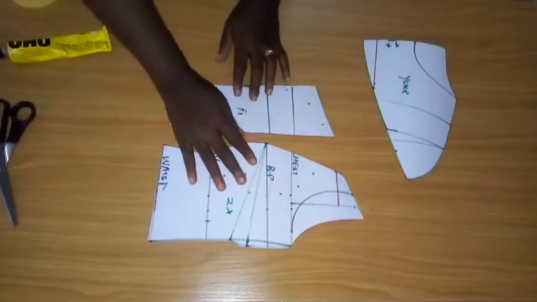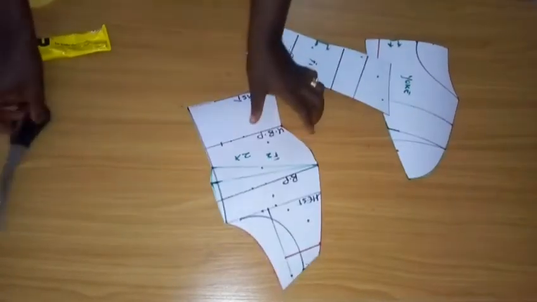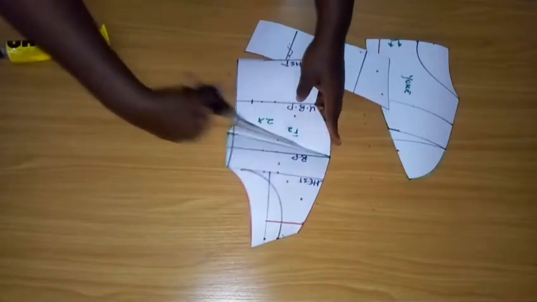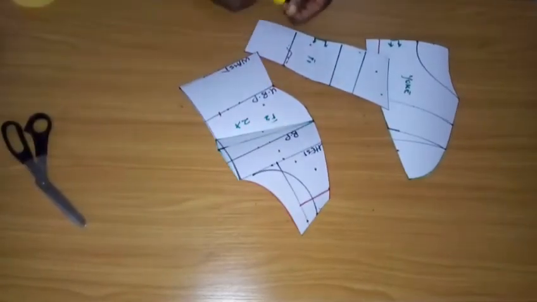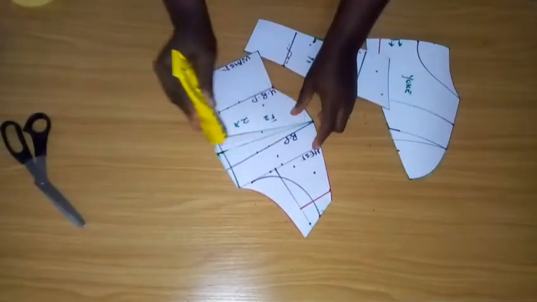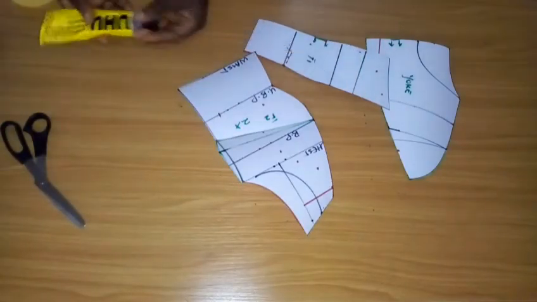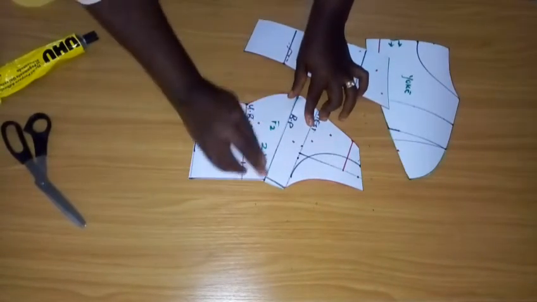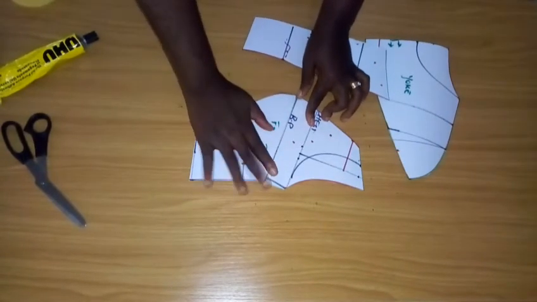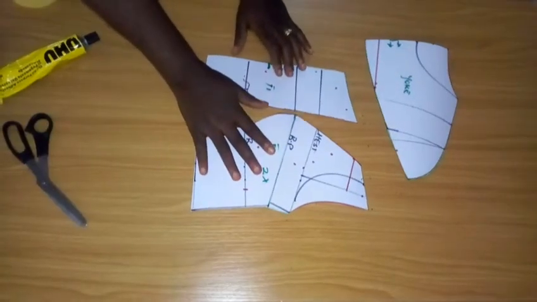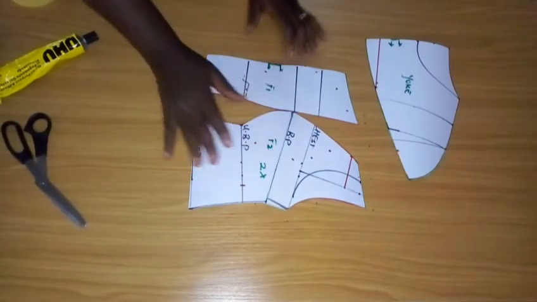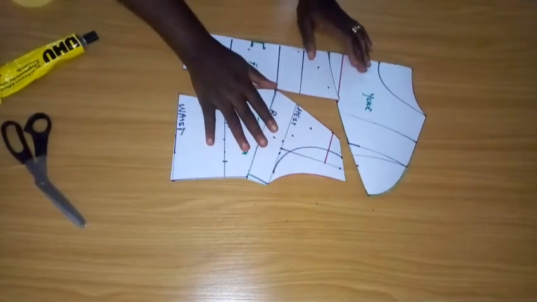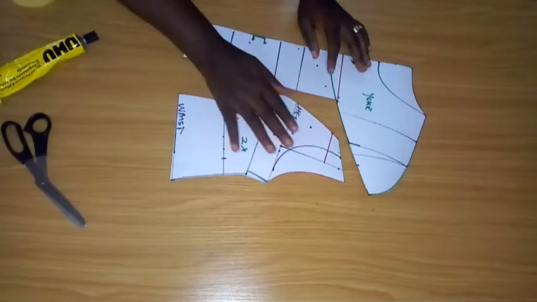So now this is the front bodice, and once I close up my bust dart, I applied my adhesive, and I'll take this bust dart and close it up on the bust point line to give it that bust dart effect. So now this is what we have, people, and this is the yoke. You can see the yoke right now is matching up from here.